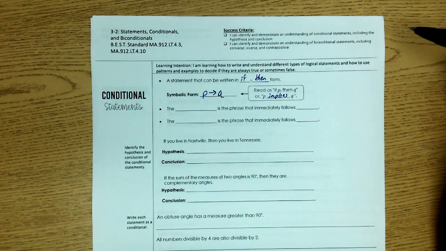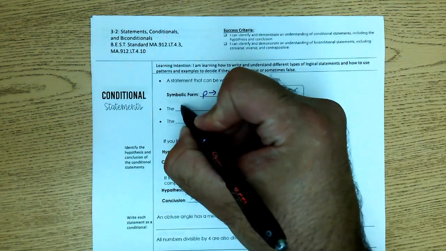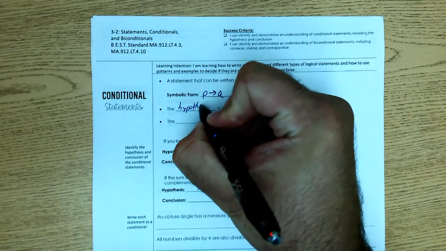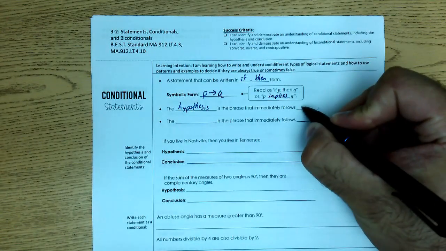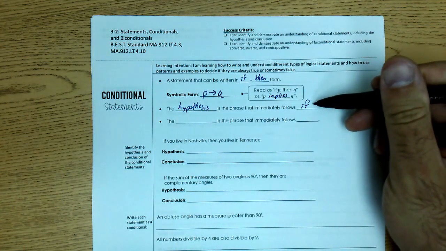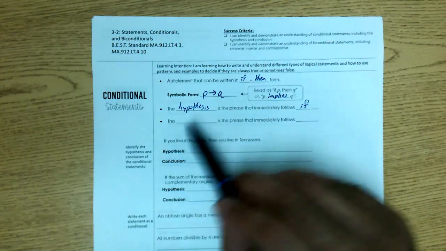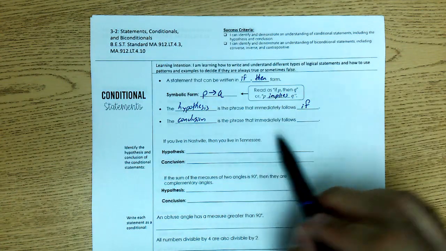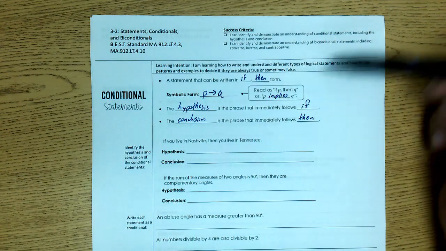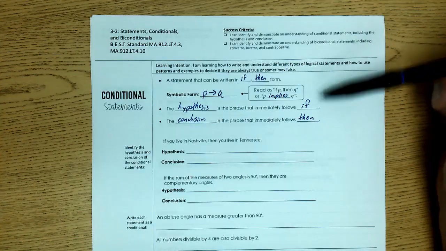So going up to our success criteria, the hypothesis and conclusion, that's this P and Q. The hypothesis is the phrase that immediately follows if. They won't always write if, so that's where we've got to figure some things out. The conclusion is the phrase that immediately follows then. Again, as we're going through this, we're going to find that hypothesis and conclusion by figuring out that if-then statement.